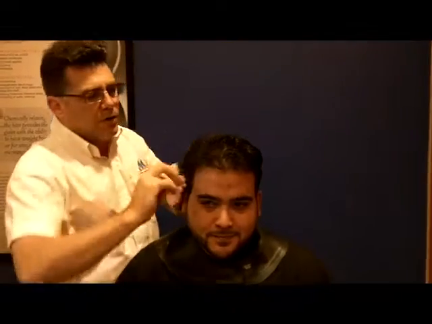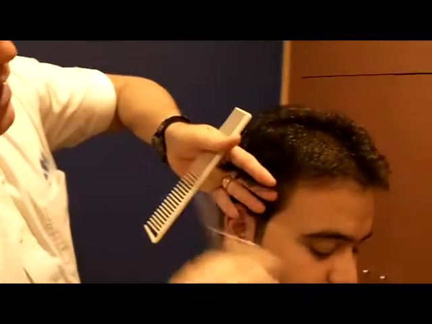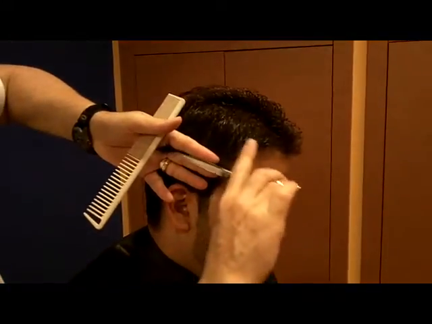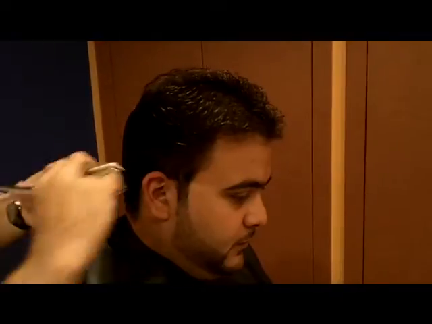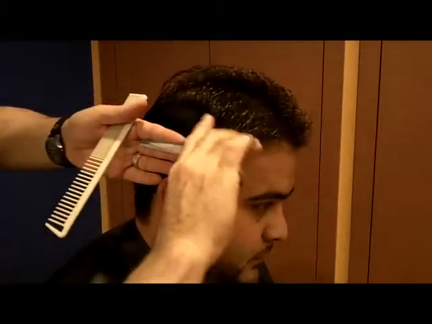The top, the interior, is over directed down until we see the shorter length at the side, and horizontally, because this is a strong geometrically shaped haircut, the Taylor Lautner cut, the Jacob cut will not have a corner like this. I comb this down, I look for the overhang, and I take it off.